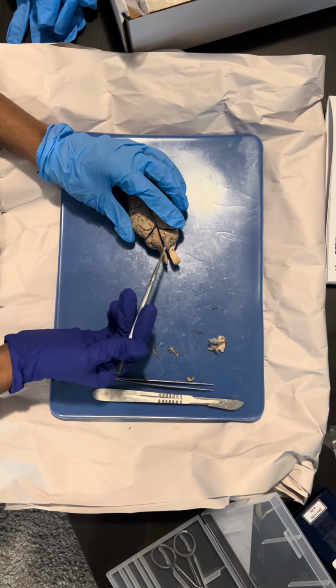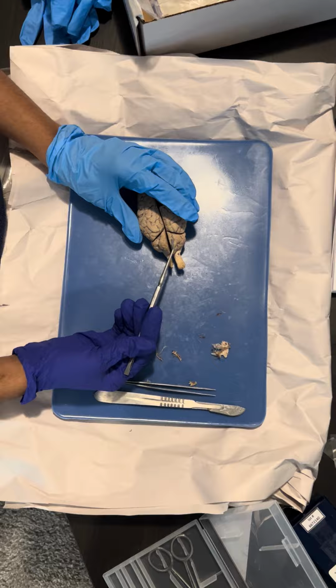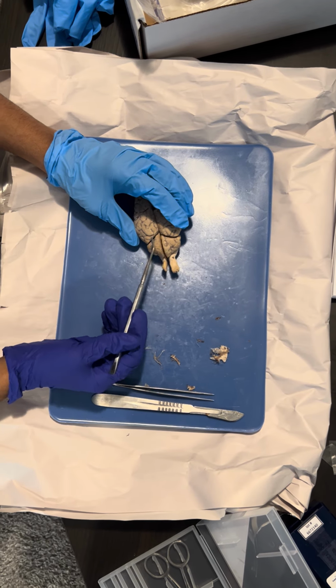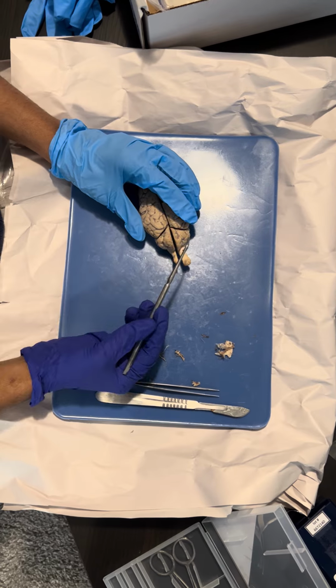In the back here, we have the cerebellum, and the cerebellum has a folded outer cortex, as we can see here, and it's also divided by the vermis.